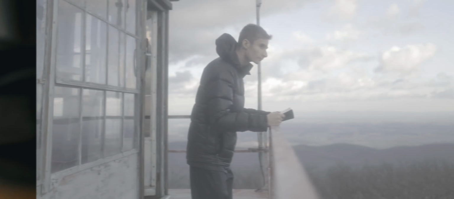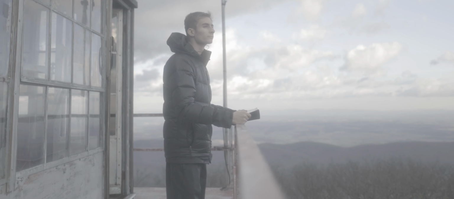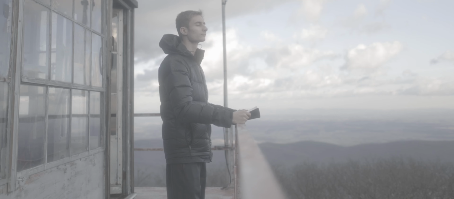Now, the next sequence was on the fire tower during sunset, and for this one, I wanted to create a beautiful yet unique look that is essentially the total opposite of the library sequence.